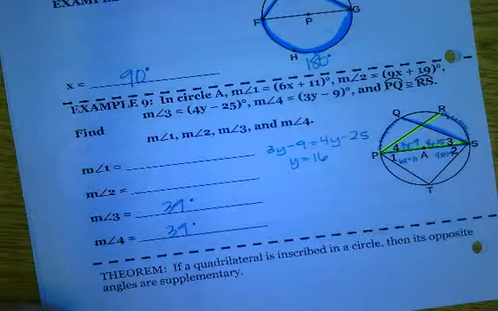Okay, how are we going to figure out x values? 6x plus 11 plus 9x plus 19. Why are those two? Just kidding. I saw what you were thinking there. It's wrong. Oh, wait.